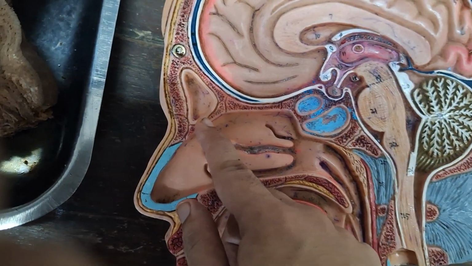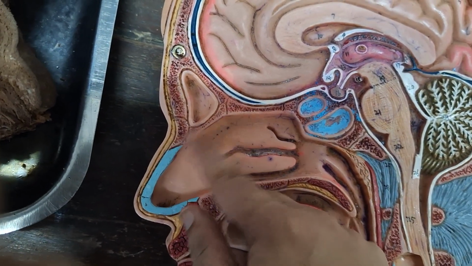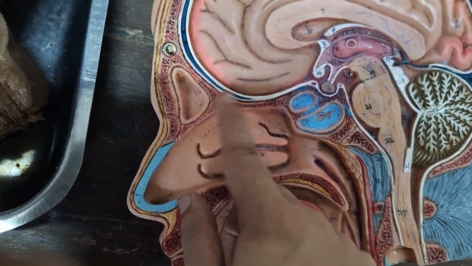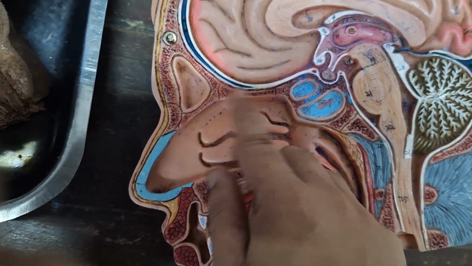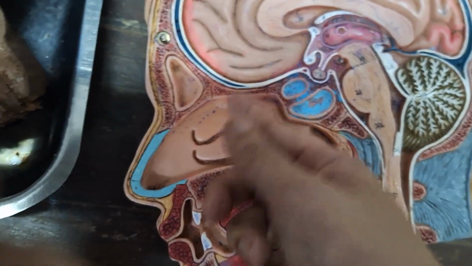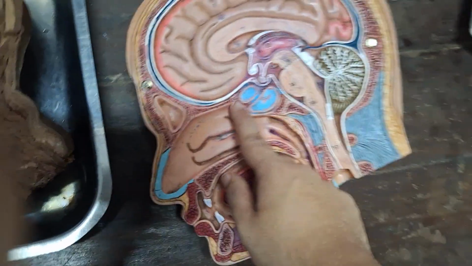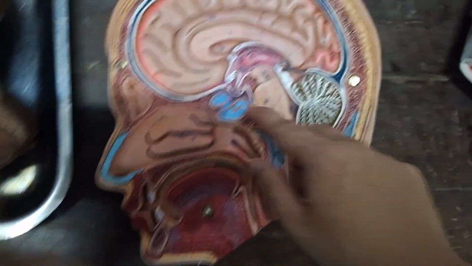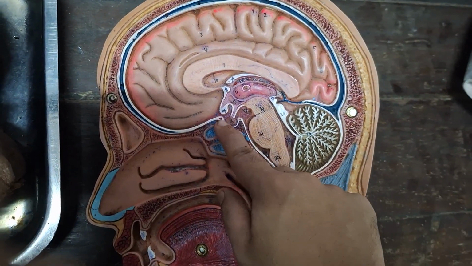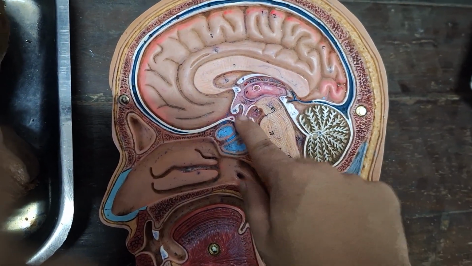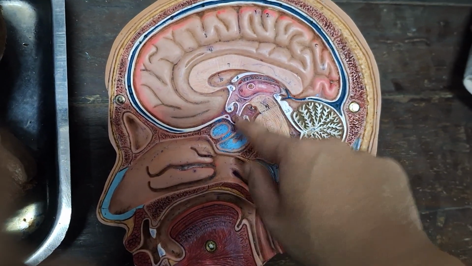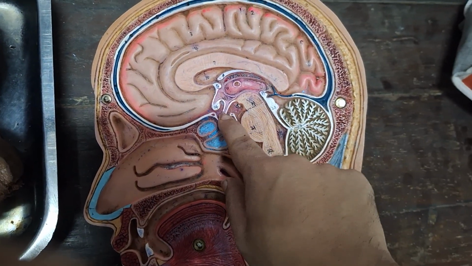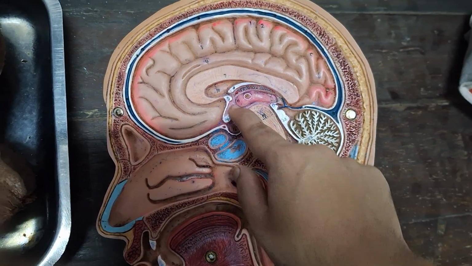The anterior sloping part is bounded by the frontal bone. The horizontal part is formed by the cribriform plate of the ethmoid bone. Here the nerves open. And this is the sphenoid bone from the posterior sloping part. This is the sella turcica. Here is the pituitary hypophyseal fossa. Here is the pituitary gland. The pituitary gland stays here. This is the hypothalamus.